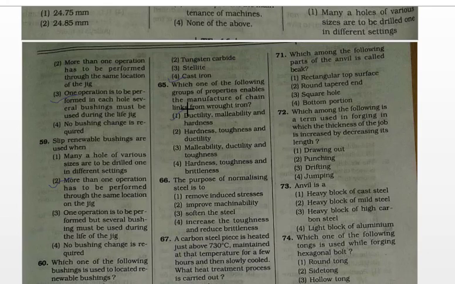Ductility, malleability, and hardness. The purpose of normalizing steel is to remove induced stresses.